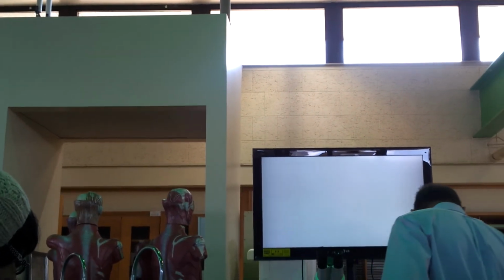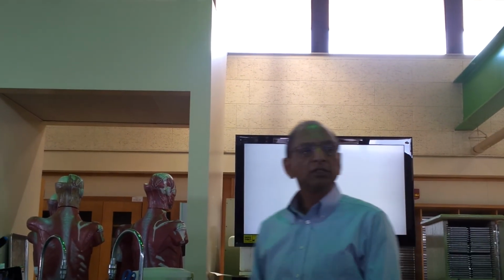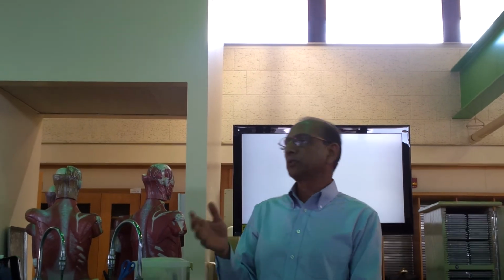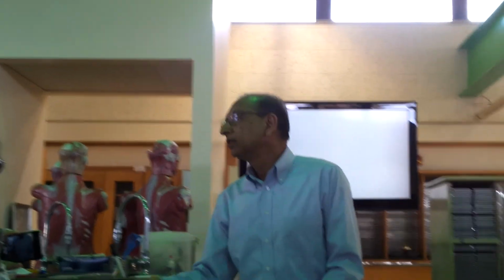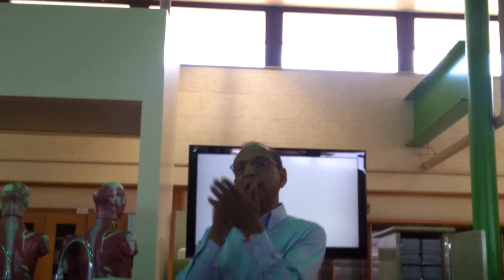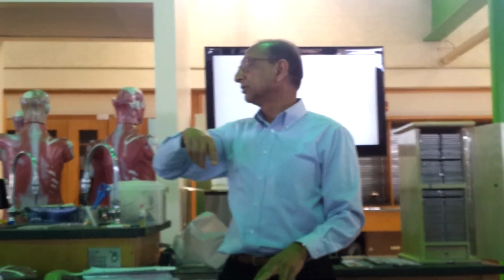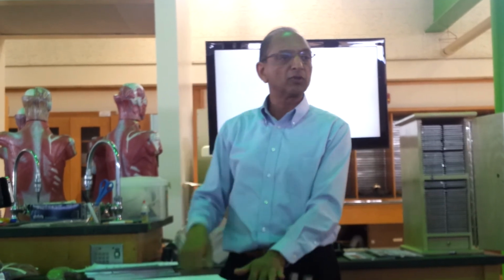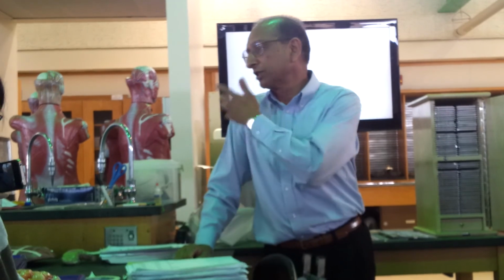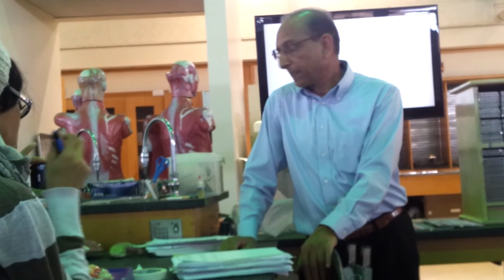What's next? I don't have a slide. But tooth in situ, that slide is very, very easy. It just looks like a tooth here. Tooth in situ, you can tell it is a tooth, pulp cavity, gingival sulcus, gingiva, it looks like a tooth. You just look at that picture and tell it's a tooth. So you should be able to identify that.